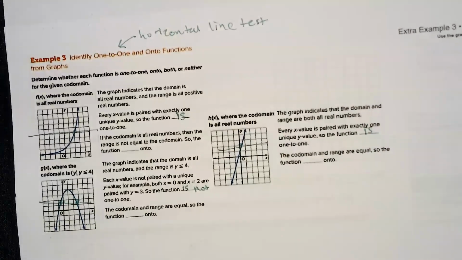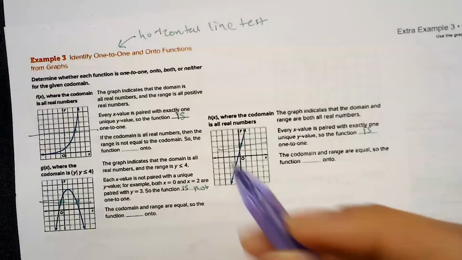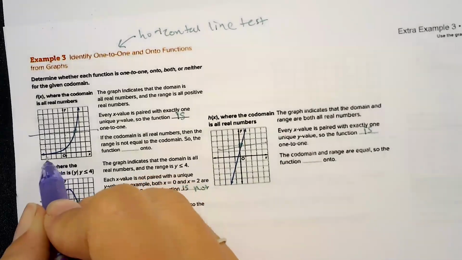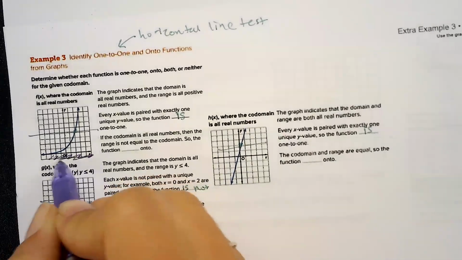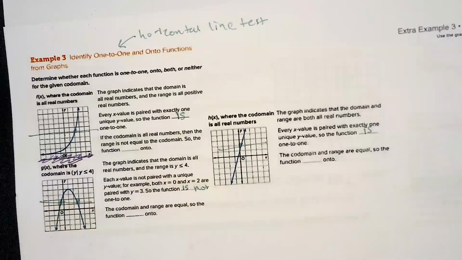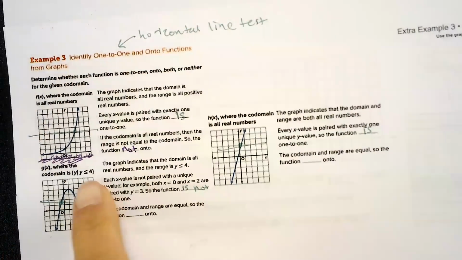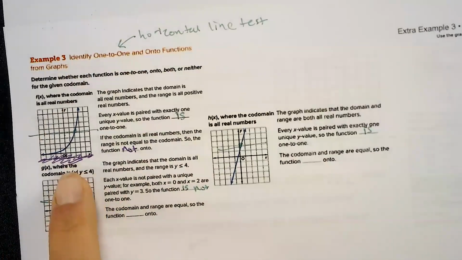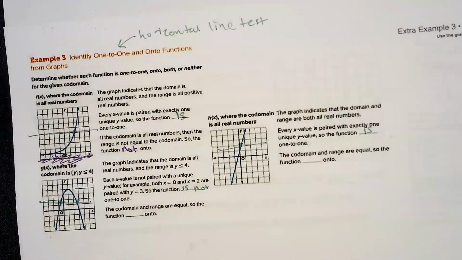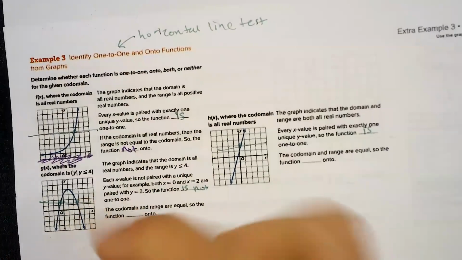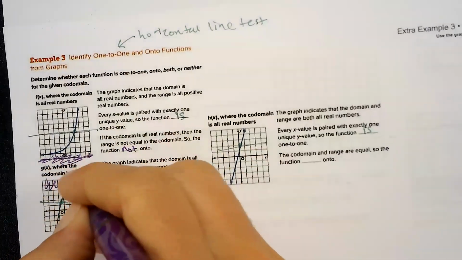Okay, so let's talk about onto. Remember, onto means that the range and the codomain are the same. The codomain is not stated on any of these, so it's assumed that it's all real numbers. This graph never goes below 0. All this stuff, it never goes down there. So this one is not onto because the range is y is greater than or equal to 0, not all real numbers.